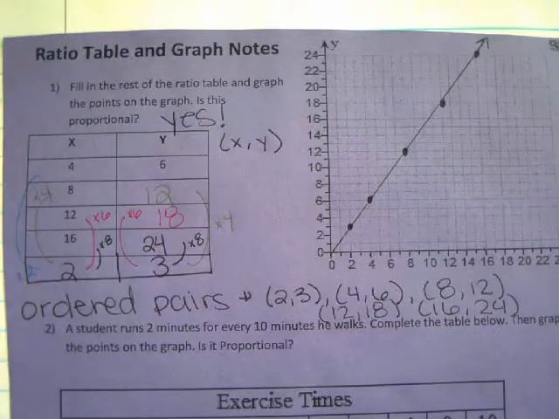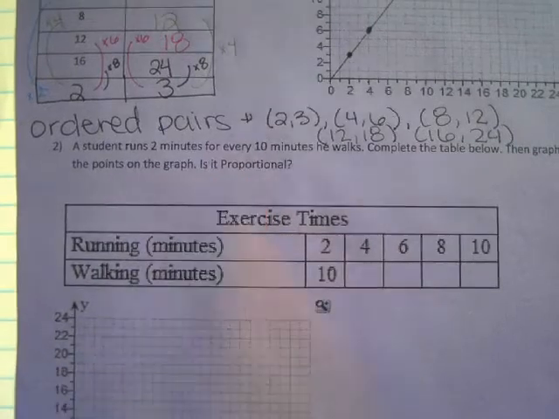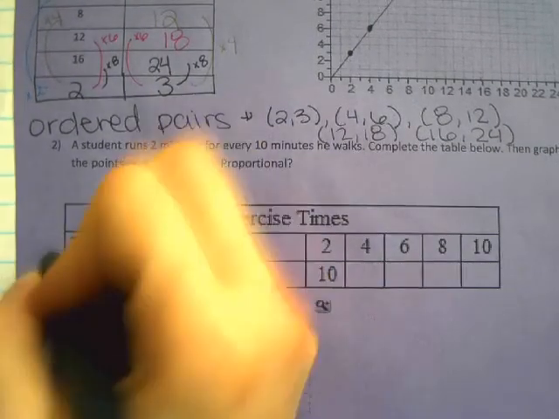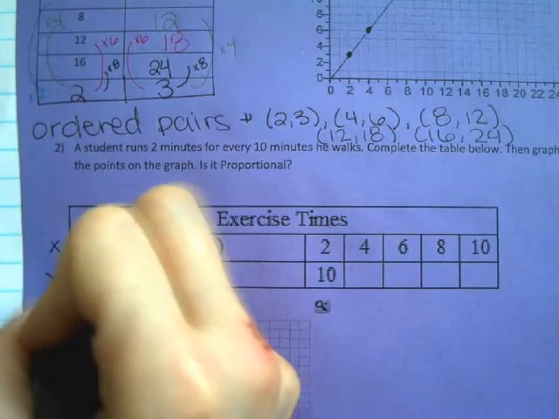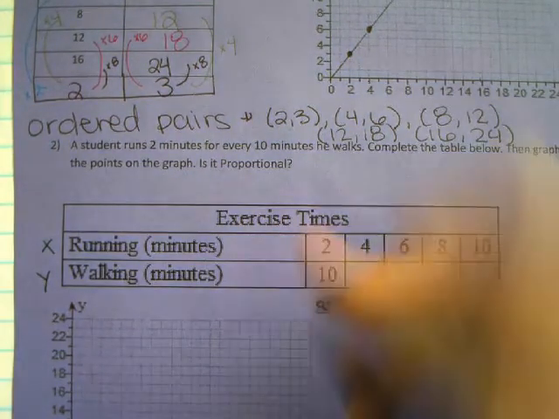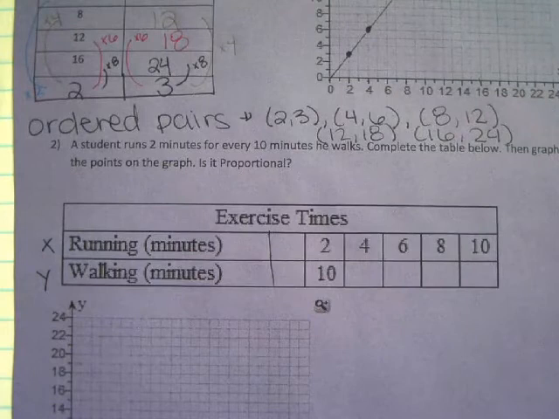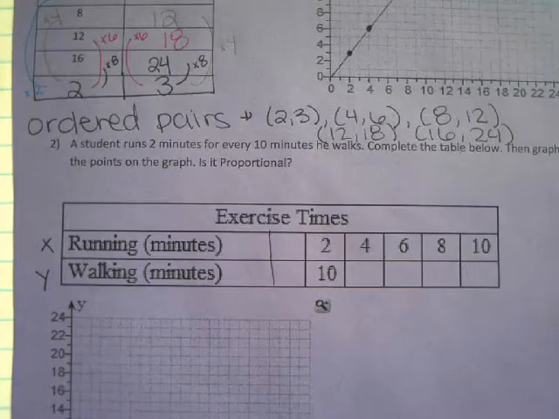So what I would like you to do now is you are going to do number 2 on your own. You need to answer, is it proportional? Okay, your running is X. The walking is Y. Make sure you put it into simplest form. Graph it. Graph the ones that you can graph. You're not going to be able to graph all of them. And then make sure you tell me yes or no, or proportional or non-proportional. And then go and check it with the sub. Once you get this page right, you will then be allowed to start on your homework.